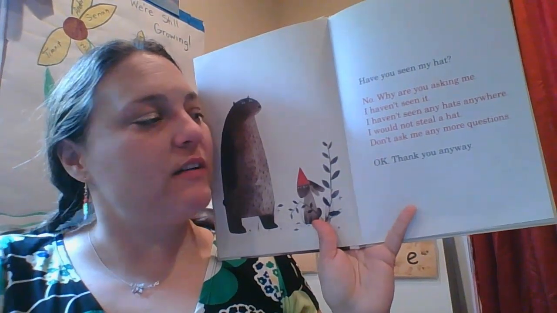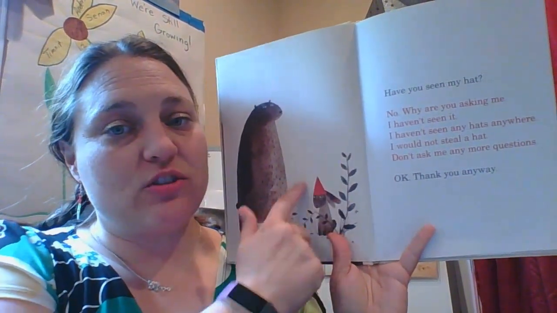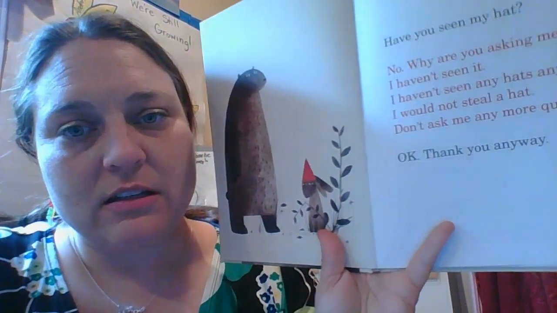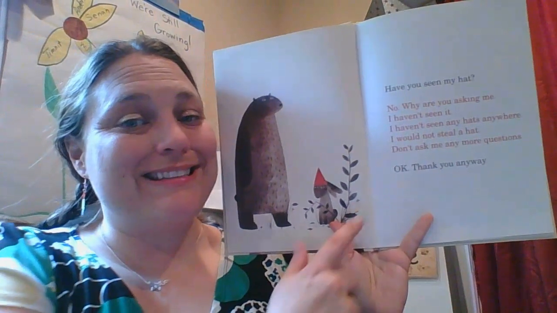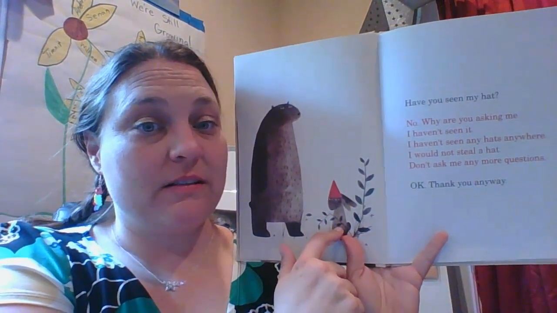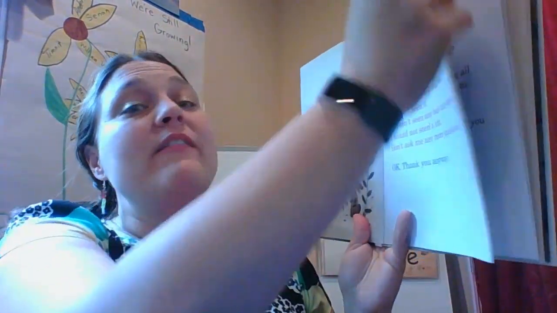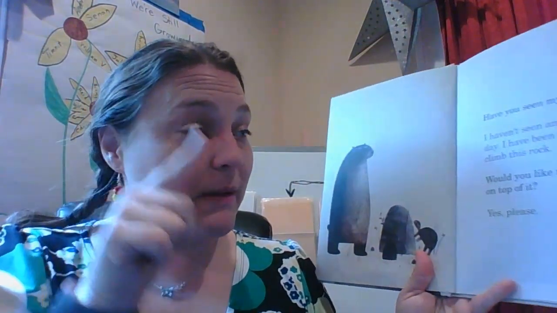Now let's look on this page. Do you think if this was different, it would change the story? What do you see on that animal? So is this one important? We're having to infer here because it doesn't say anything about that hat. But you're having to pay attention.